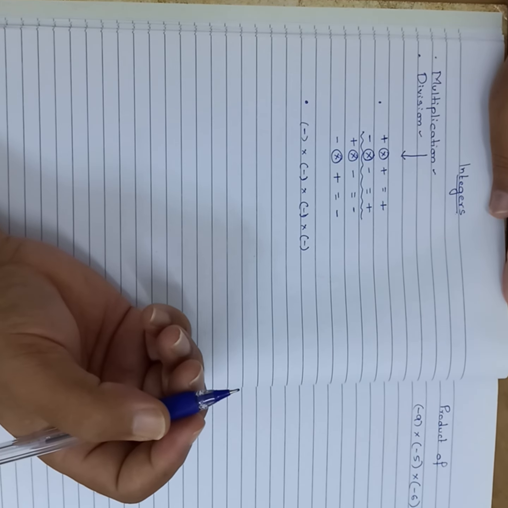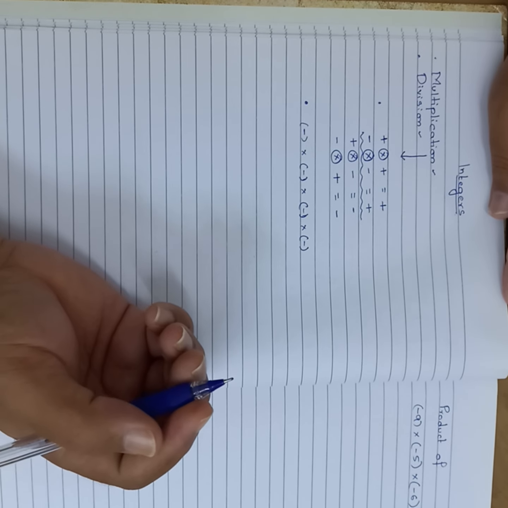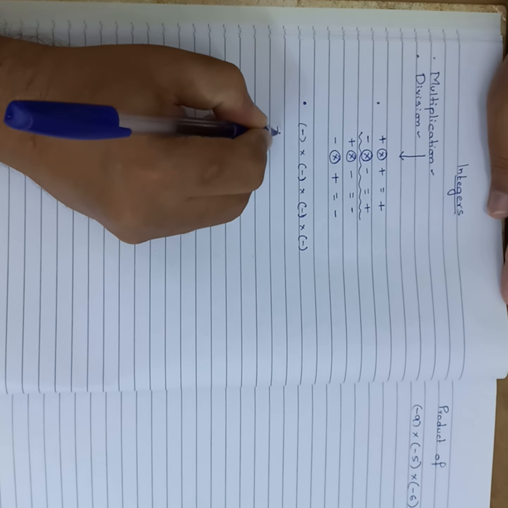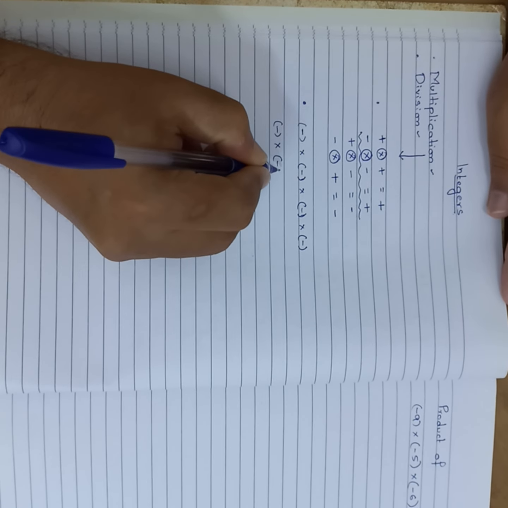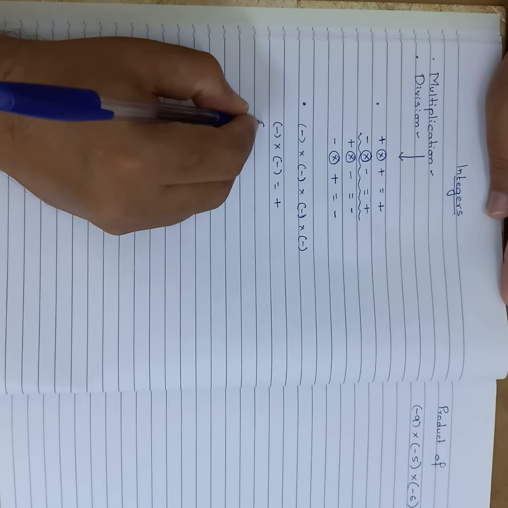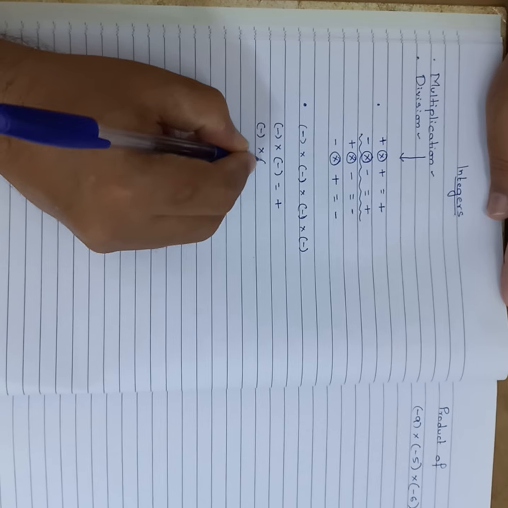Let us see what the result of multiplying negative integers will be. If you multiply two negative integers, we have already studied that the result is positive. What happens if three negatives are multiplied with each other?